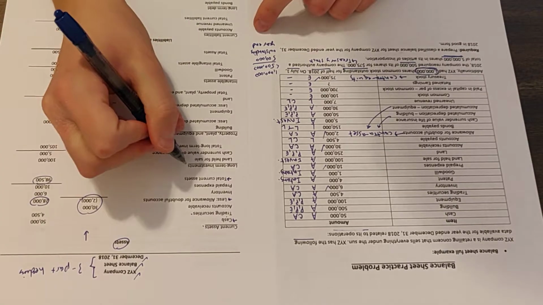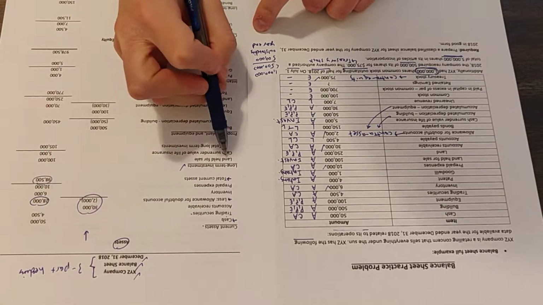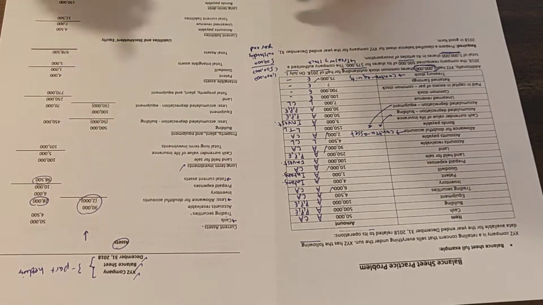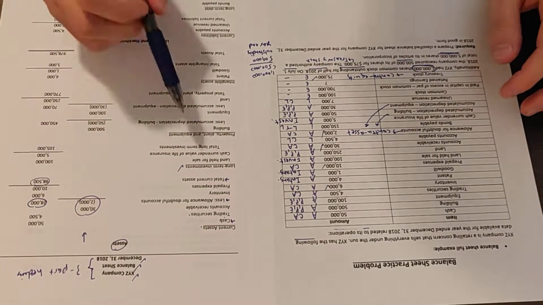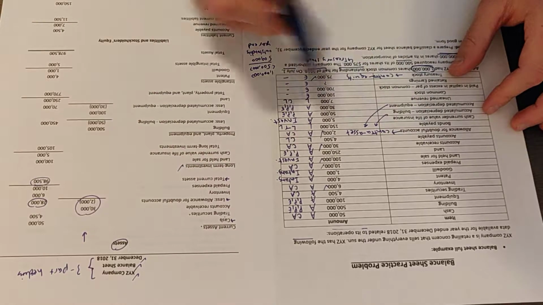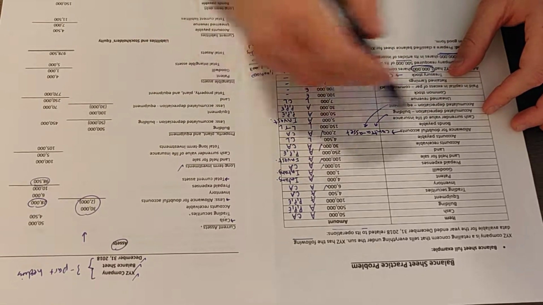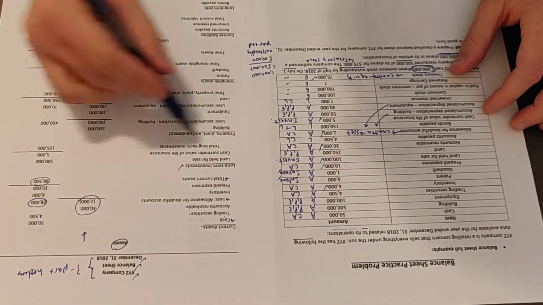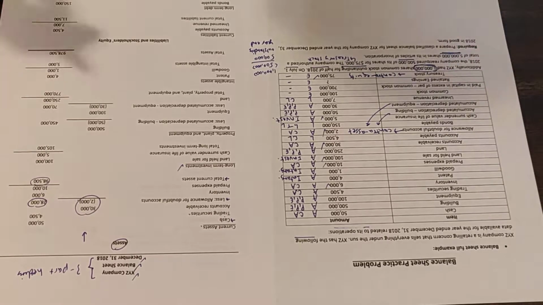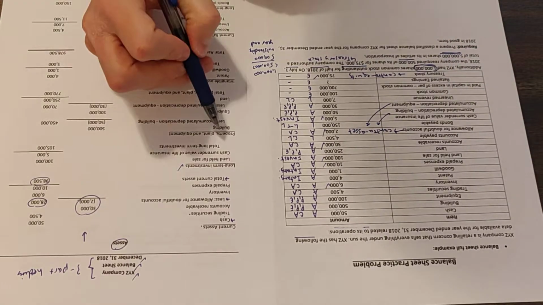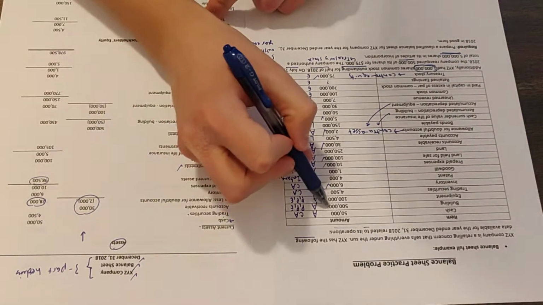Then the next section is long-term investments. We had land held for sale and the cash surrender value of a life insurance policy. The land held for sale was $100,000. The cash surrender value of the life insurance policy right there, $5,000. Total those up for total long-term investments, $105,000. Okay. Then we had our PP&E. Our building was $500,000.